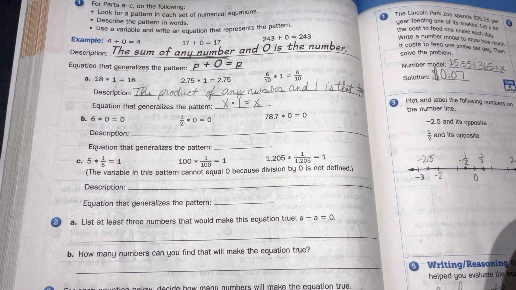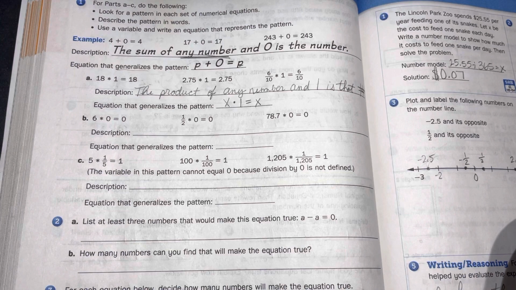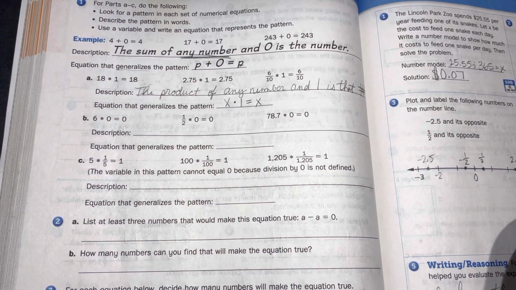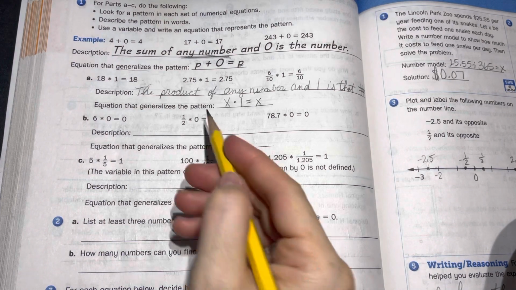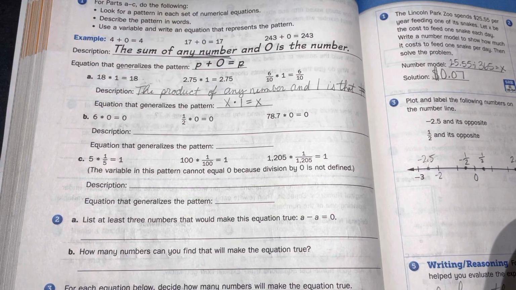and is it just a specific number? What is it then? Well, what's 0 being multiplied by? Any number. So we're multiplying 0 times anything, and we're always ending up with 0.